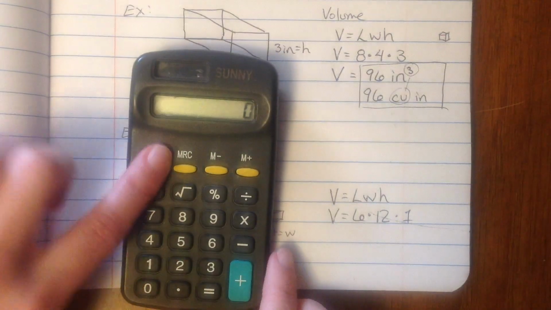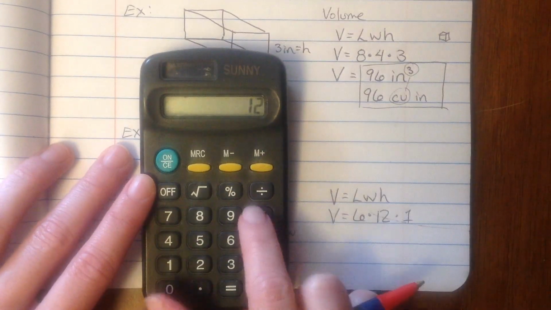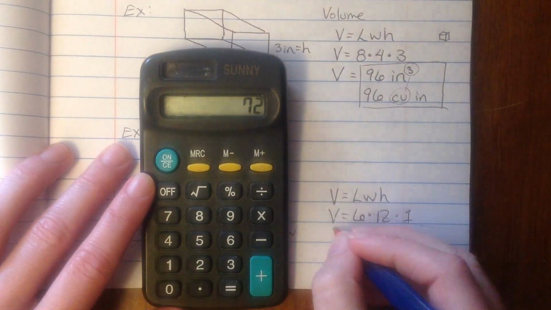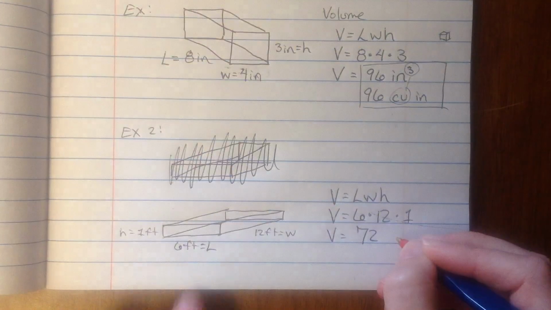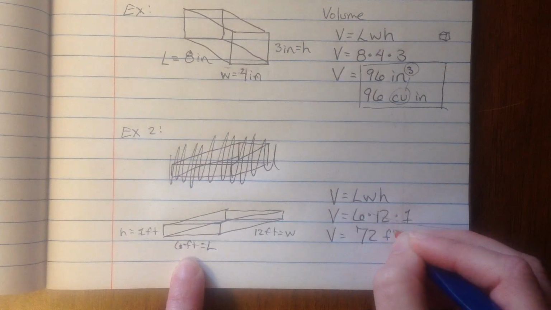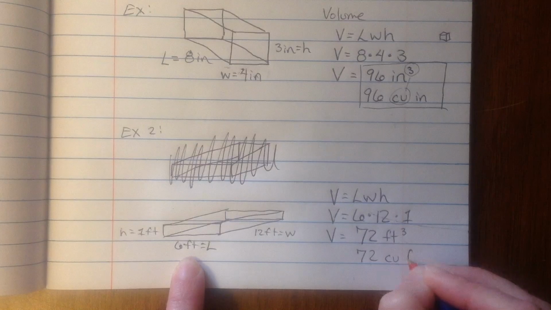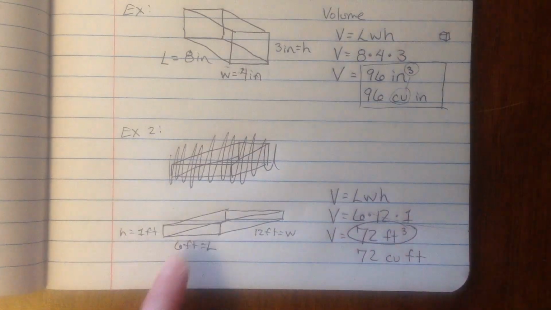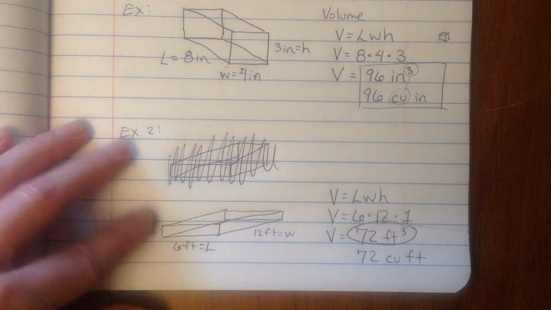Multiply those numbers together, 6 times 12 times 1, and we get 72 feet. Remember, our unit was feet cubed, or we might say 72 cubic feet. Either one you might find is your answer. So that is how you find volume. We're going to look at one more example of what a problem might look like.